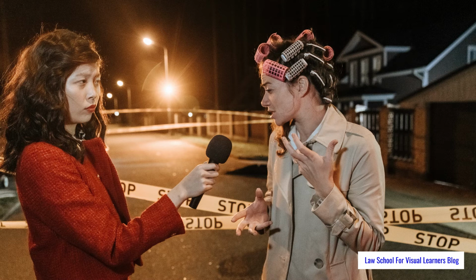Rule 609. Impeachment by evidence of a criminal conviction. A. In general. The following rules apply to attacking a witness's character for truthfulness by evidence of a criminal conviction. 1. For a crime that, in the convicting jurisdiction, was punishable by death or by imprisonment for more than 1 year, the evidence, A, must be admitted, subject to Rule 403, in a civil case or in a criminal case in which the witness is not a defendant, and B, must be admitted in a criminal case in which the witness is a defendant, if the probative value of the evidence outweighs its prejudicial effect to that defendant.